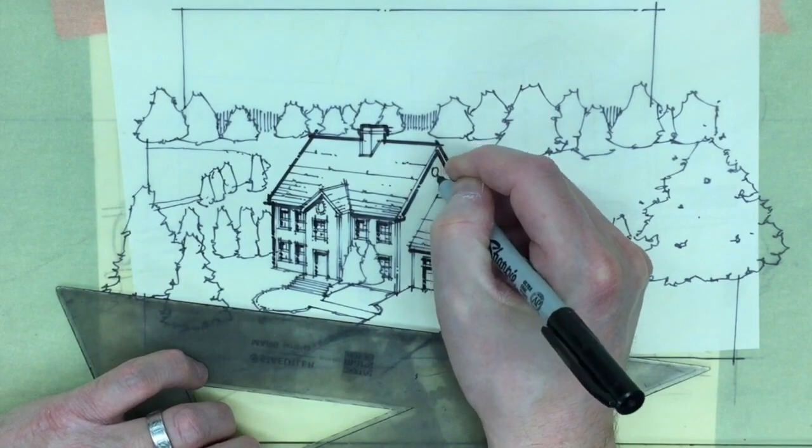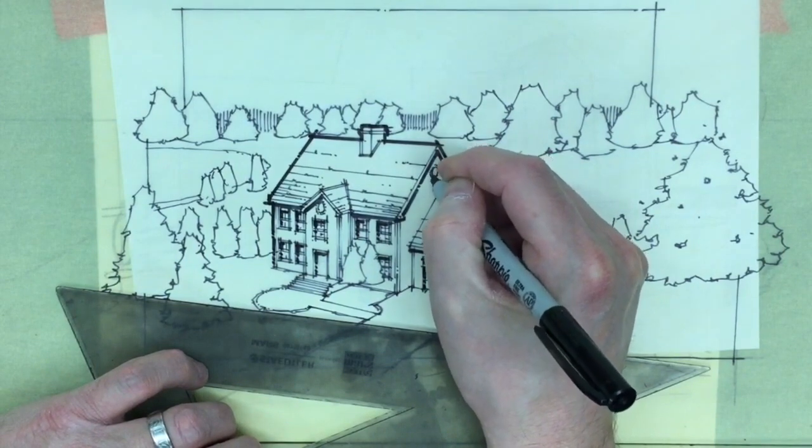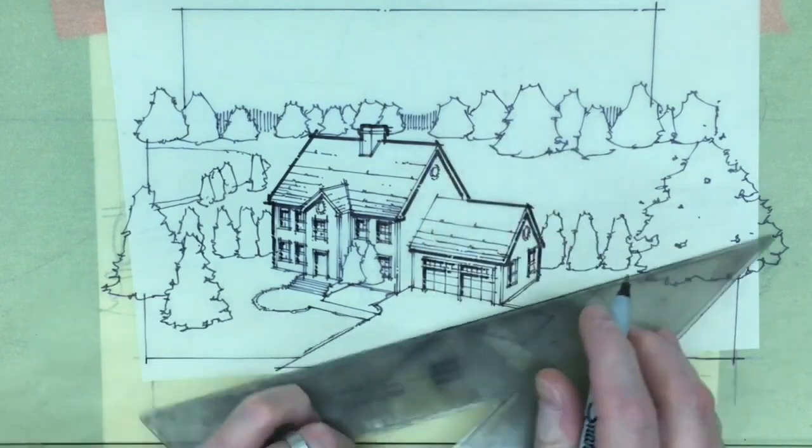I forgot a window there. Let's put that in there. I'll put a little trim around there.